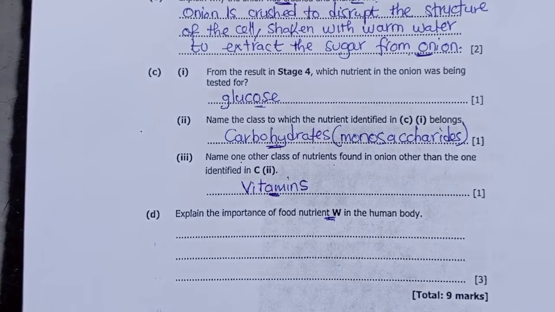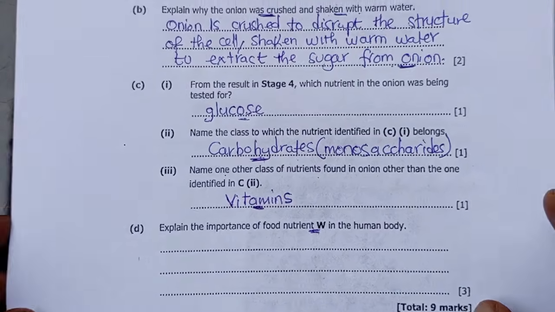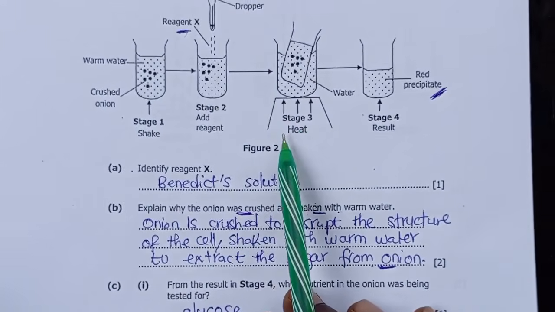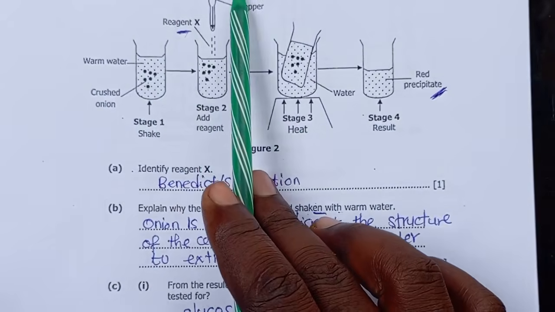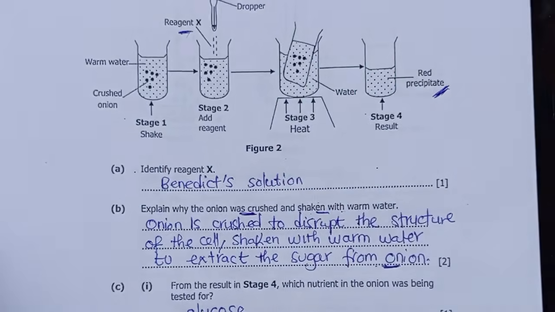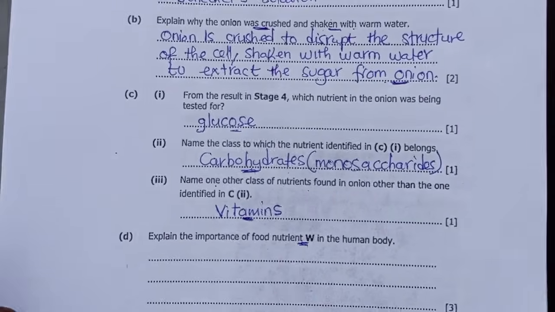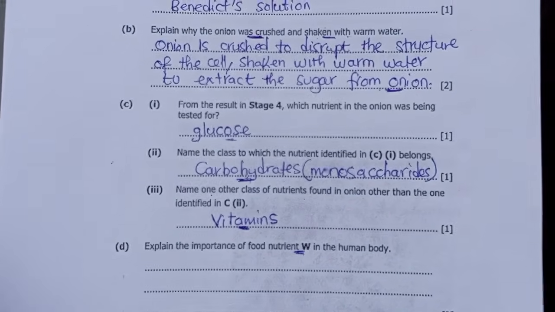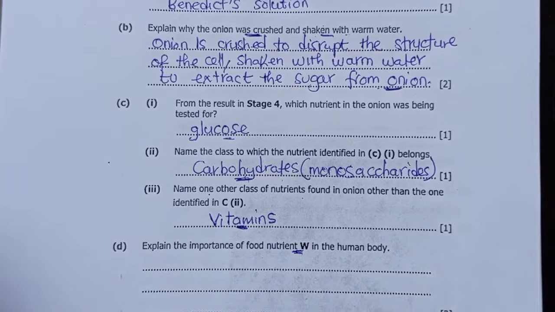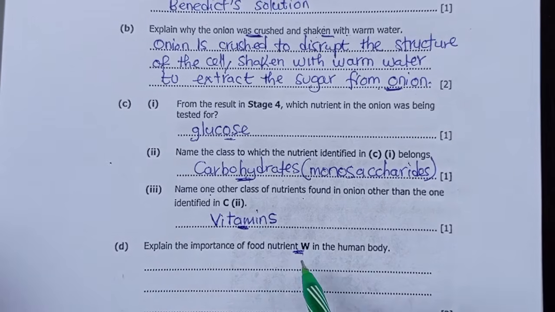The question was telling us that figure 2, the diagram here, have you seen all these things that are here? The question was saying it shows the stages involved when testing for the presence of food nutrient W. Now here, since we've identified what the nutrient is, what is this for?